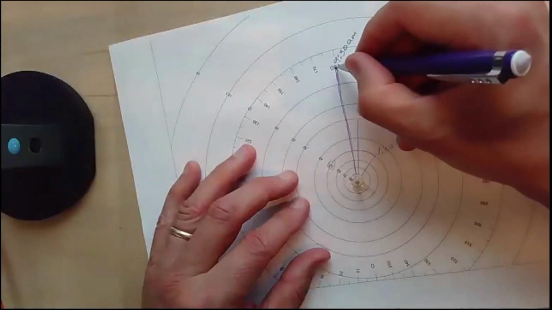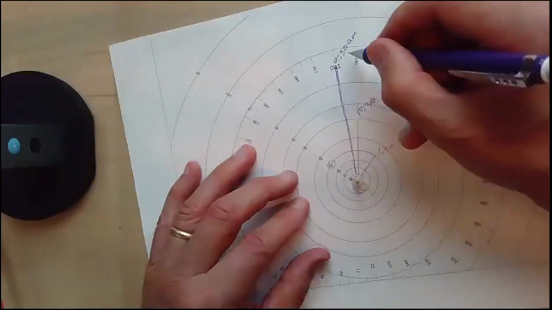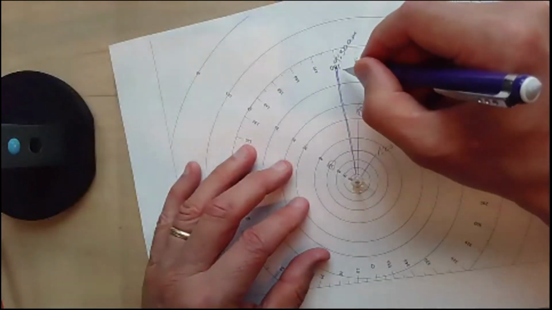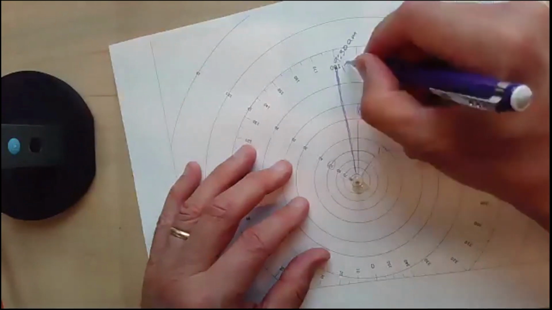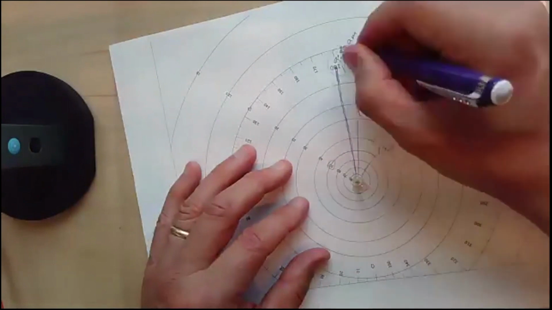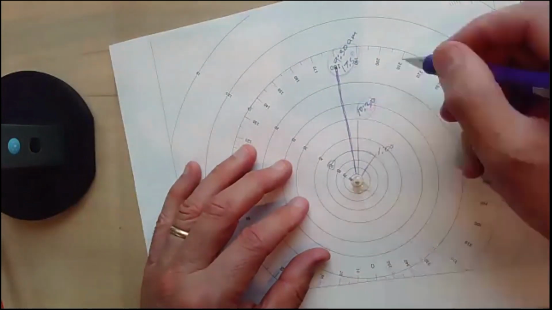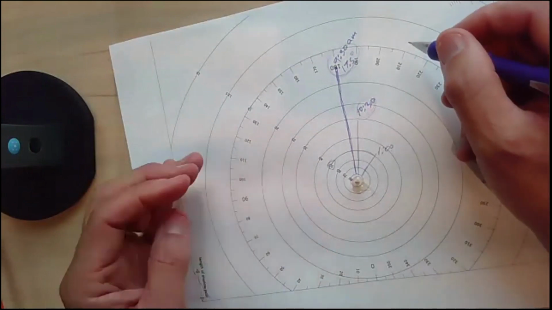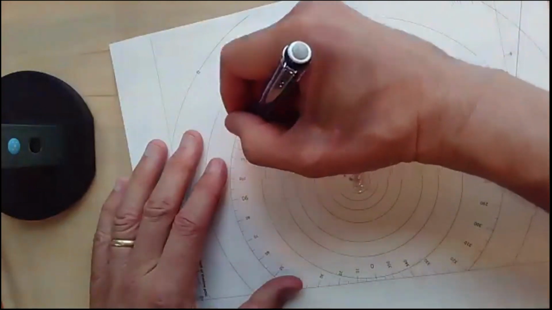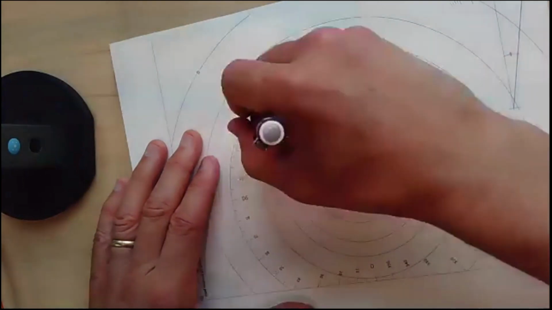At 9:30, we had it halfway between the 20 and the 15, so maybe that's 17 and a half degrees. So this chart tells me how high the sun is in the sky. The other thing that it does is, if you look at this ring here, that's a 360-degree circle.